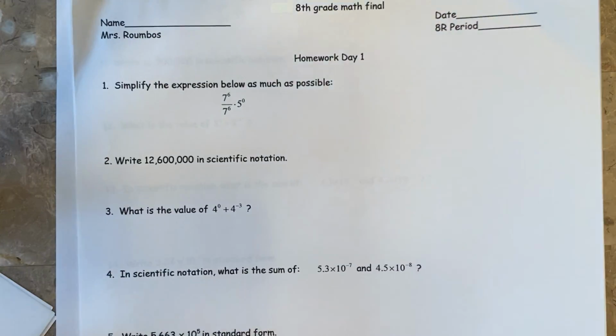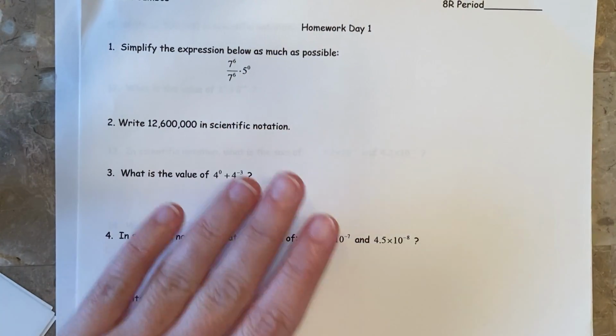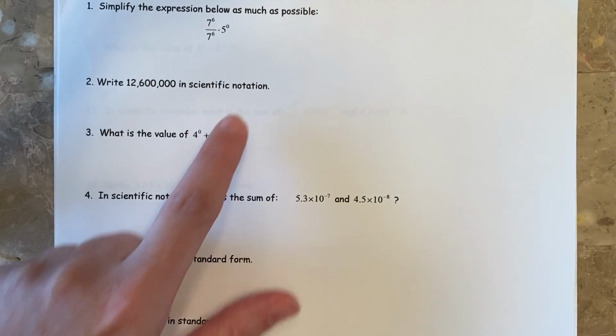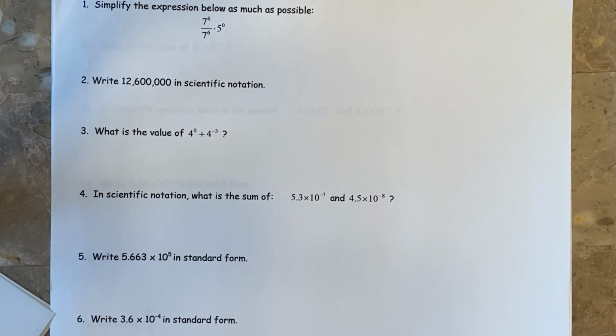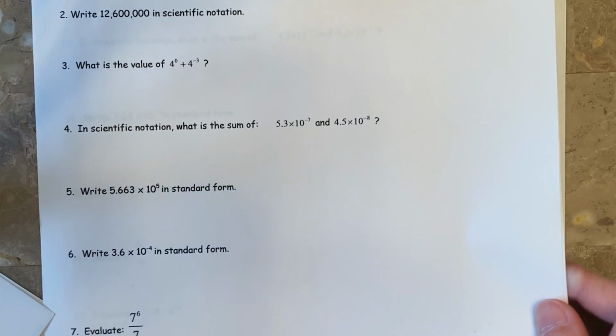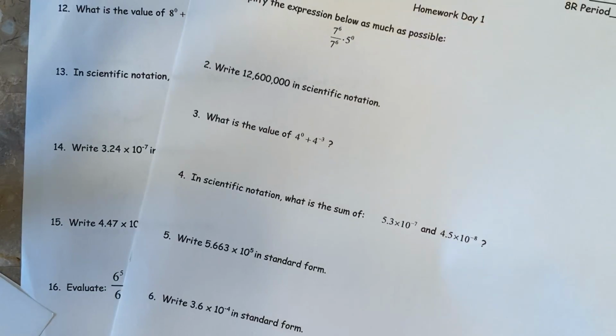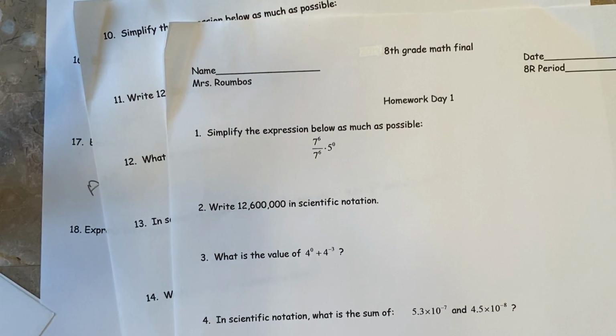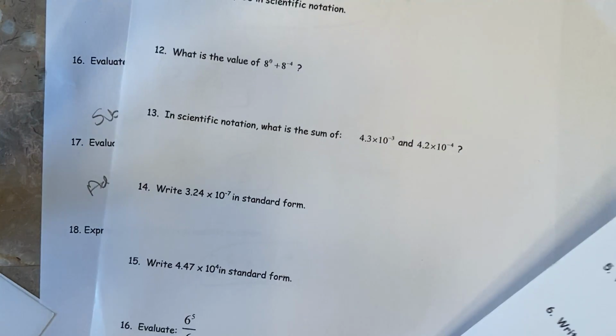So now you want to do your homework. When you do your homework, you're going to notice it's the same exact questions again. It's that same number 1, same number 2, same number 3, same number 4. So again, repetition is the best way to learn all of this. These questions are going to be the same ones over and over. How many did I teach you today? We did 9. So it's the same 9 questions once and the same 9 questions again.